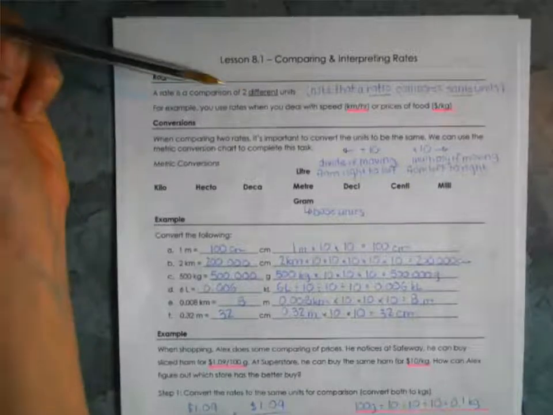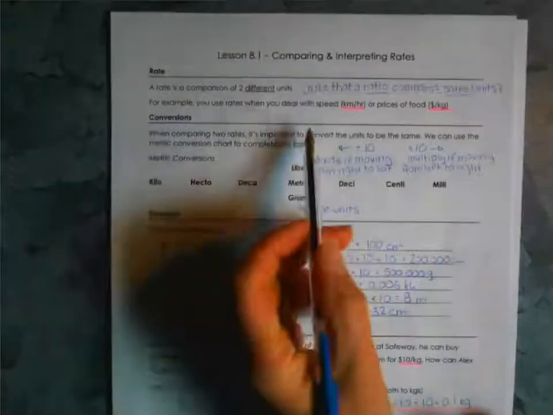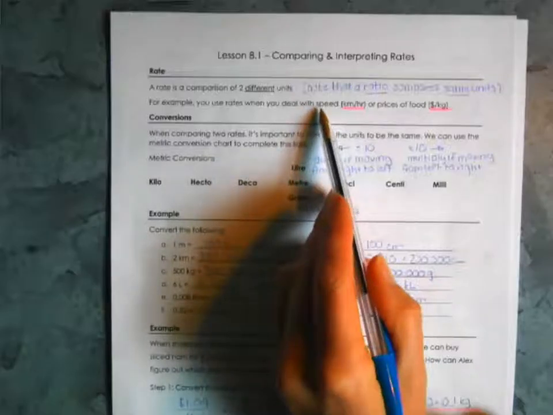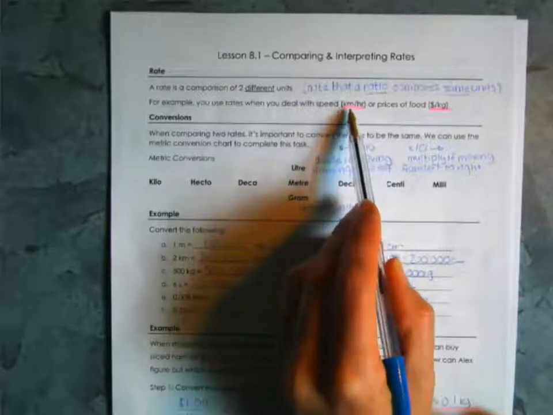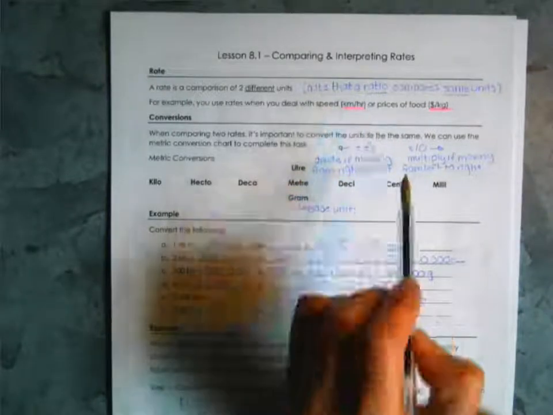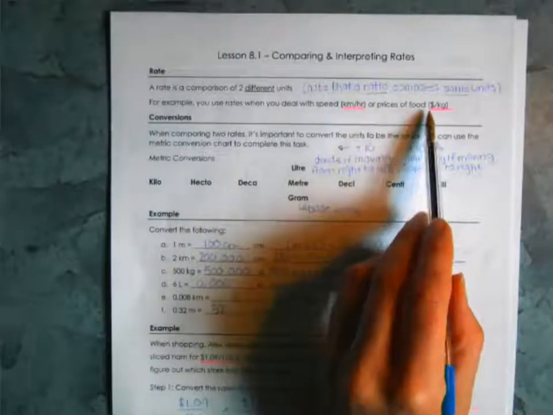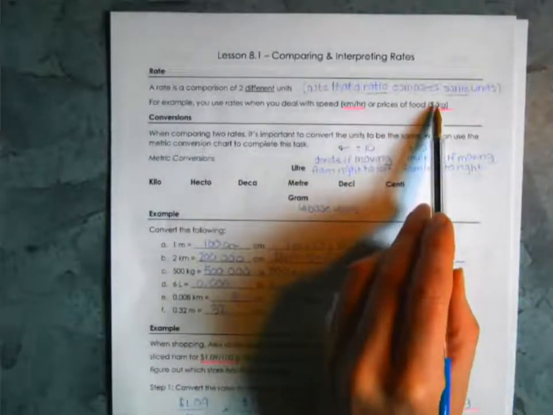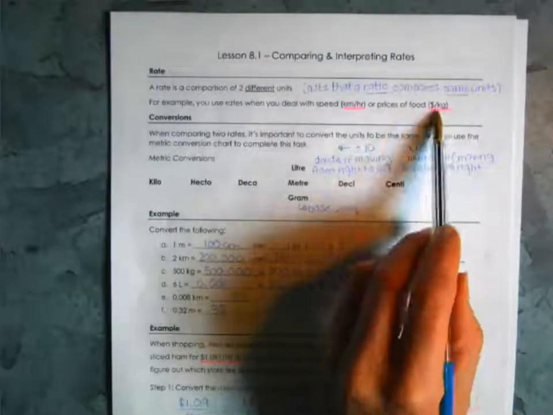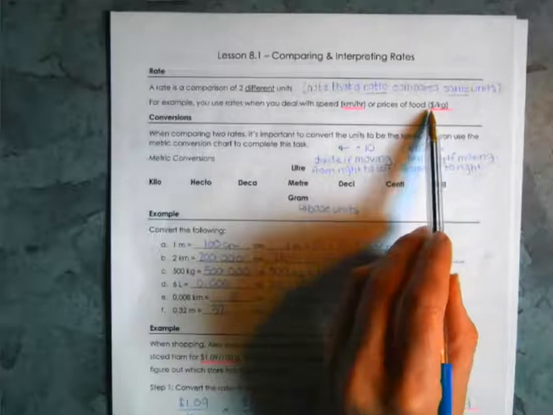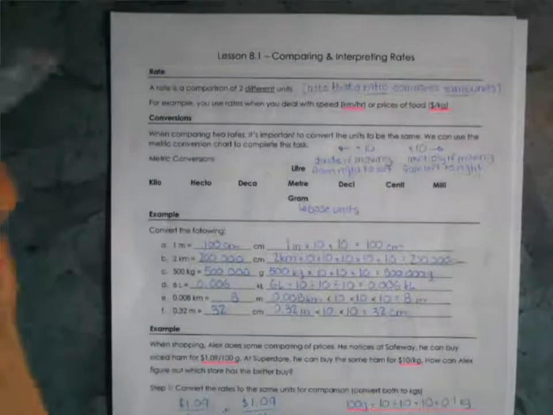Whereas with a rate, we're using two different units. An example of that would be how we measure speed, where we're comparing distance and time, right? In this case, distance is measured in kilometers and time in hours. Or price: prices of food would be a comparison of the cost to the mass of the food, or sometimes the volume. In this case, we're comparing dollars to kilograms.